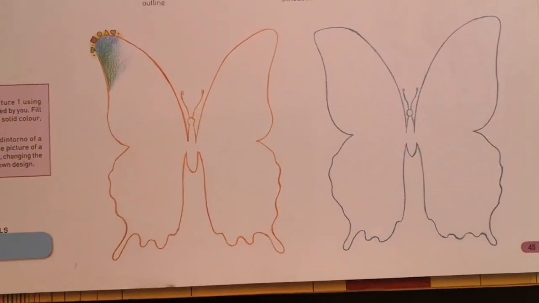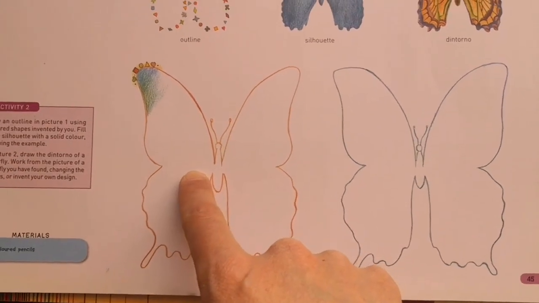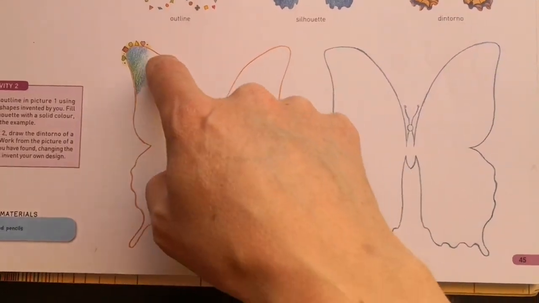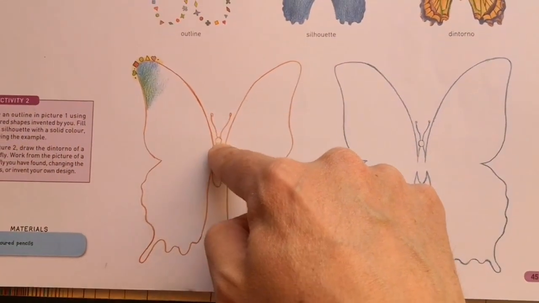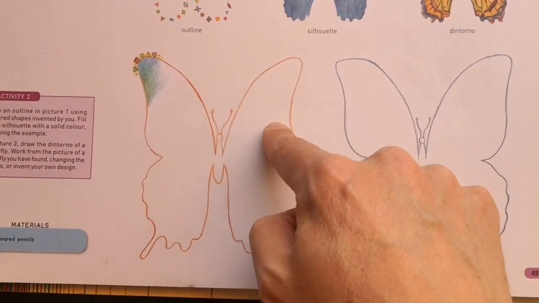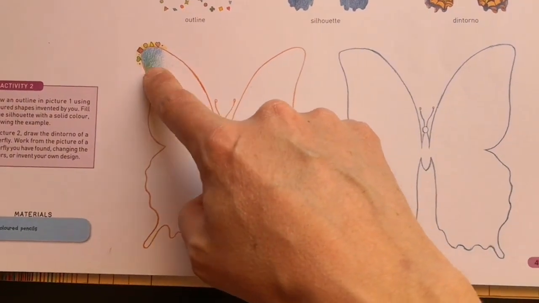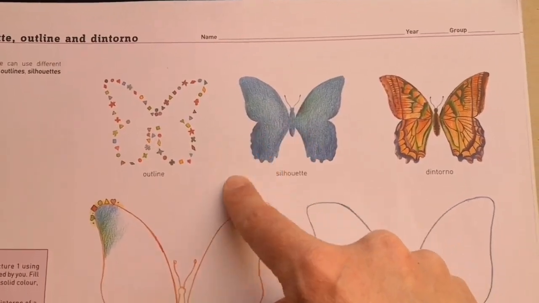Okay, so in this part of the activity, you have to design in this part of the butterfly the outline following the elements that have been started, and the silhouette with a single color, similar to this.